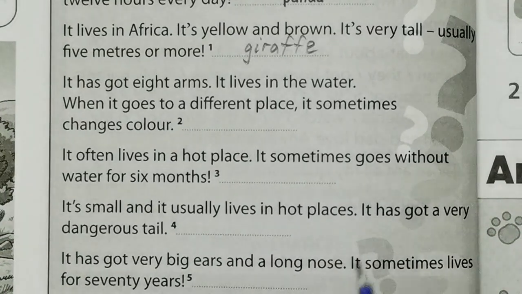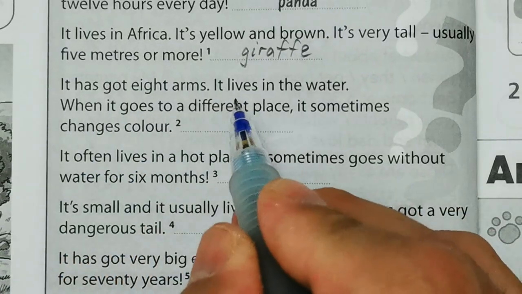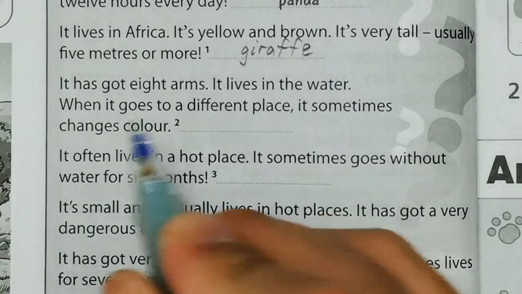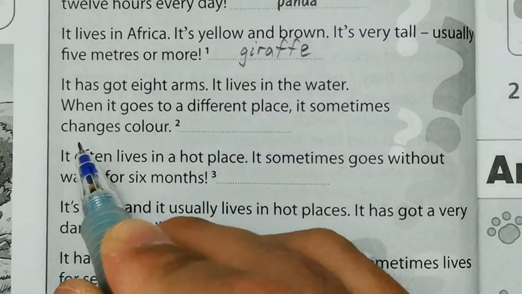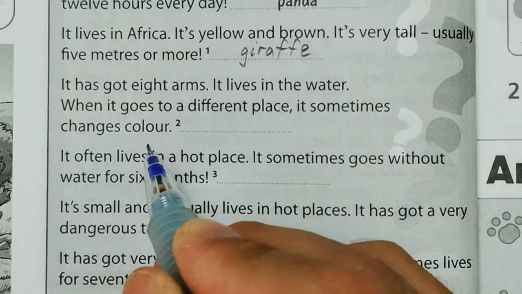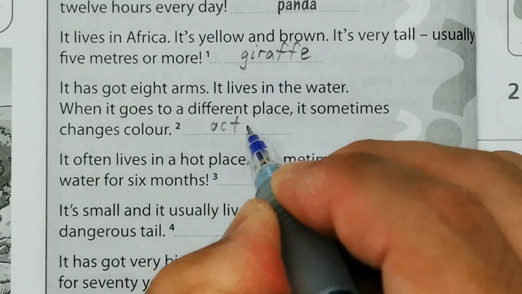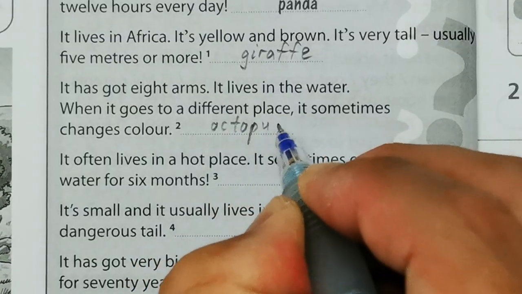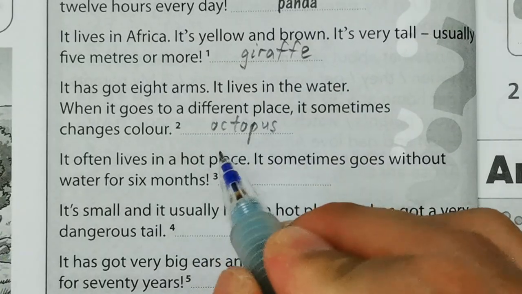And then the third one, or the second question. So it has got 8 arms. It lives in the water. When it goes to a different place, it sometimes changes color. So we have octopus. So just like you spell October, so this one is a lowercase octopus.